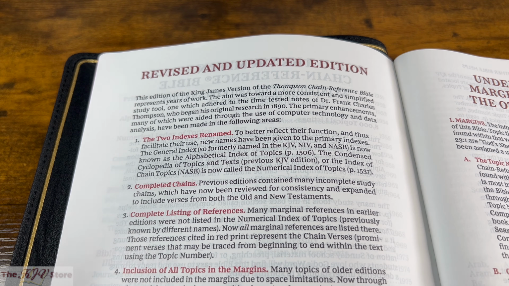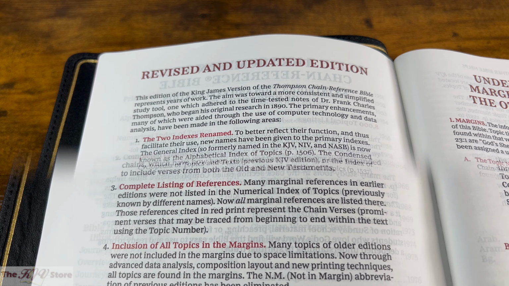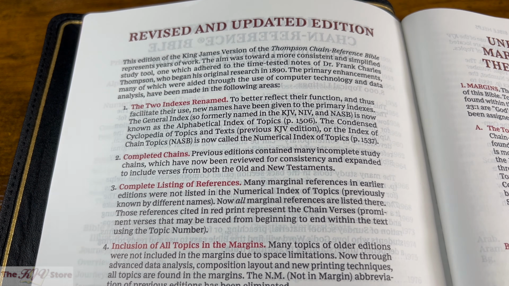So what are those changes? Alphabetical Index and Numerical Index, much simpler and more straightforward names, and we'll get into those a little more later on. Number 2, completed chains. Previous editions had many incomplete study chains. Those have now been reviewed for consistency. Now there are no incomplete chains.